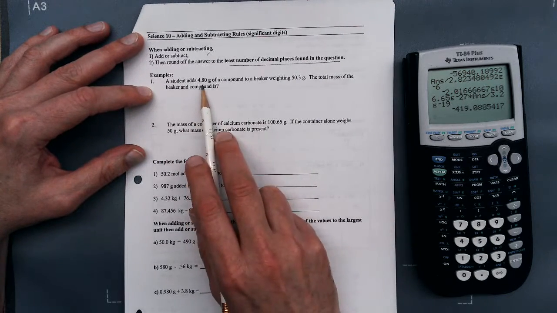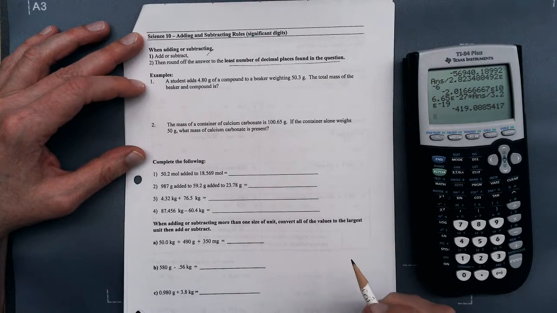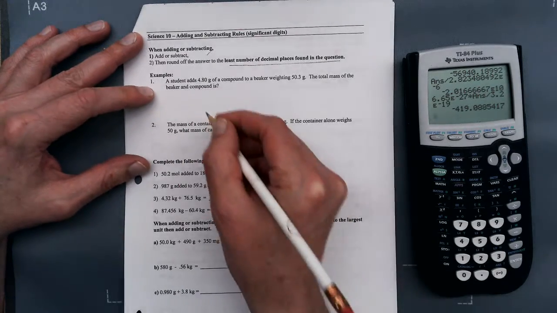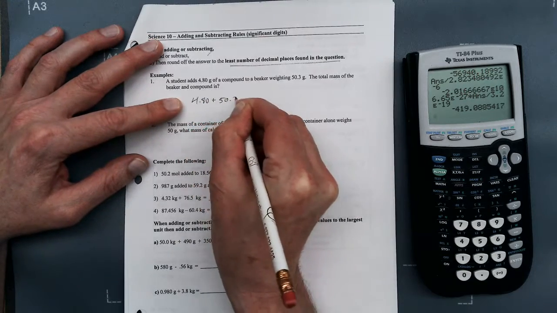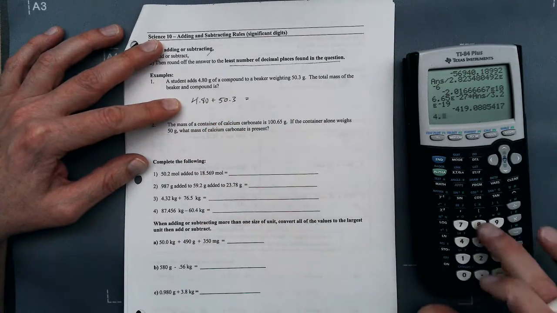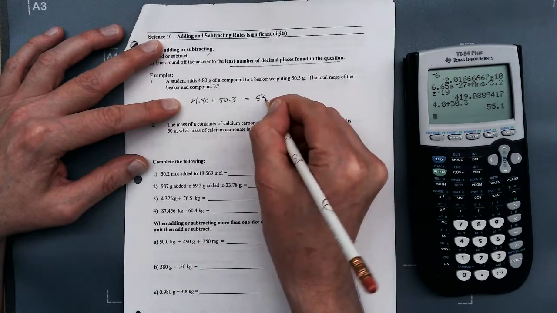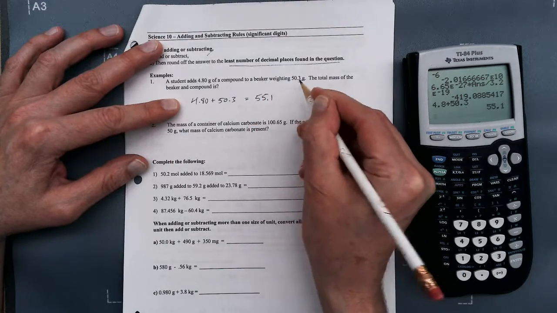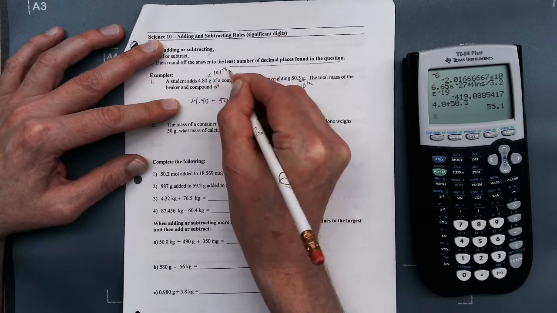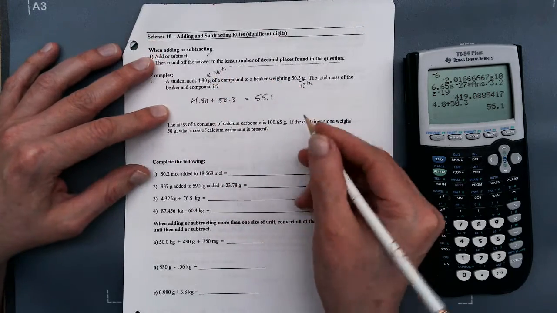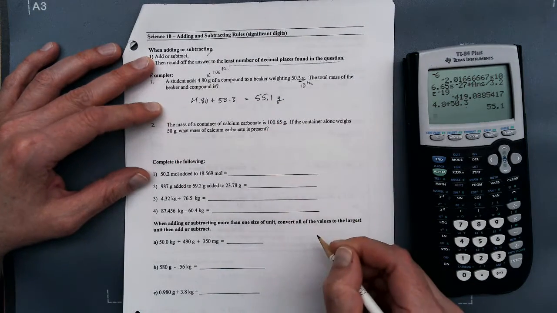So you have a student adding 4.8 grams of a compound to a beaker weighing 50.3 grams. Total mass of the beaker and compound is what? Well, you add them together. 4.80 plus 50.3, and so you end up with 55.1. Now notice, this one's good to the nearest tenth. This one's good to the nearest 100th. And so I round to the nearest tenth. And so 55.1 is the answer I'll record, and the unit would be grams.